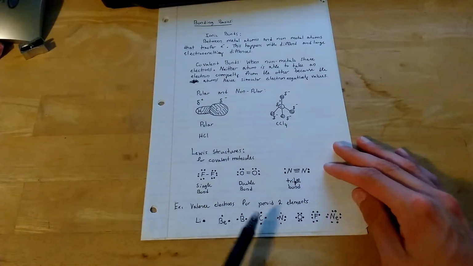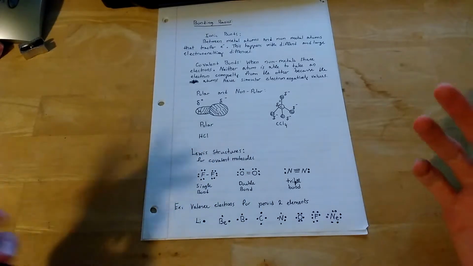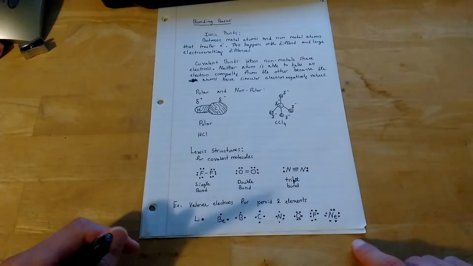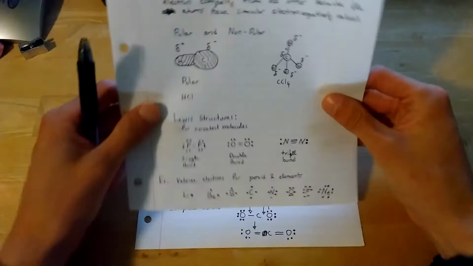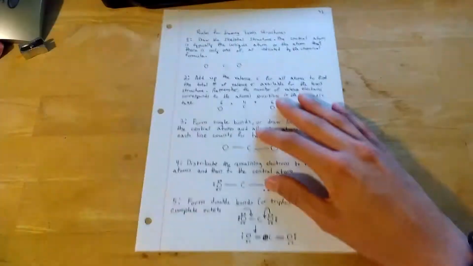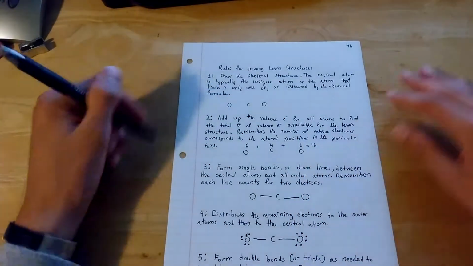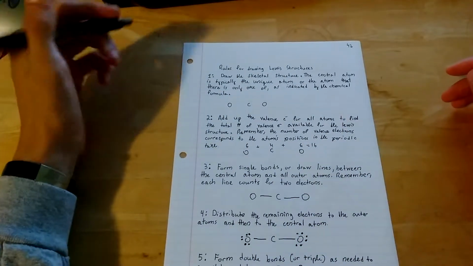Example, valence electrons for period 2 elements. Yep, a full valence shell should look like that. It's 8. It means that it's not an ion, and it's ready in its reaction. Alright? Rules for drawing Lewis structures. Number 1, draw the skeletal structure.